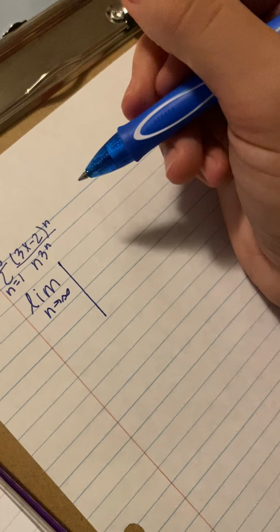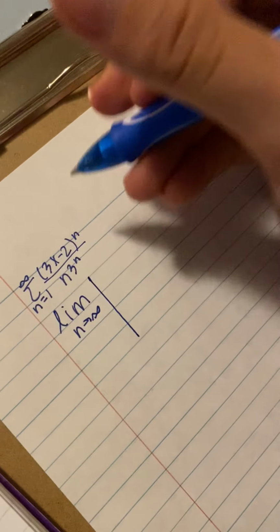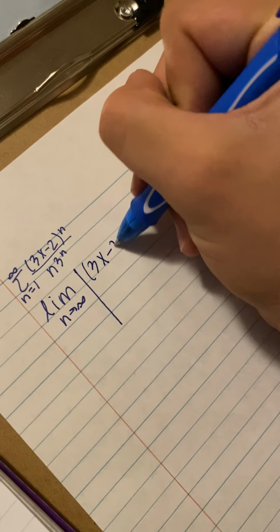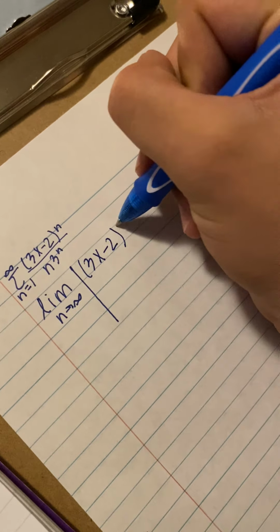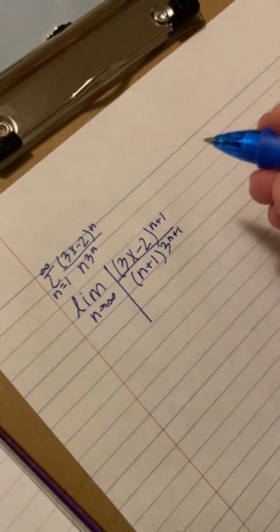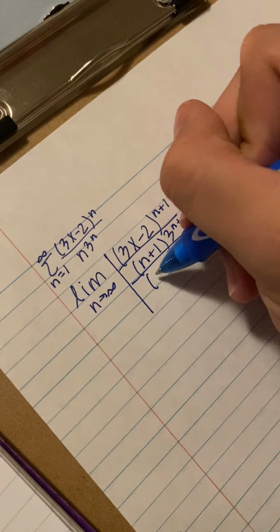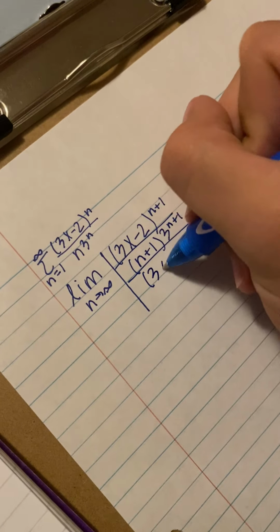We're going to start with this. And I think the best thing to do is the ratio test. So I'm going to take the limit as n approaches infinity. We have (n plus 1) over n. So we have (3x minus 2) to the n plus 1 over (n plus 1) times 3 to the n plus 1, all over (3x minus 2) to the n over n times 3 to the n.